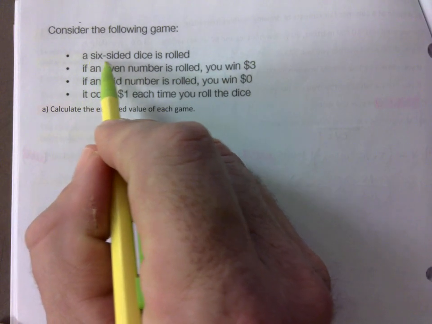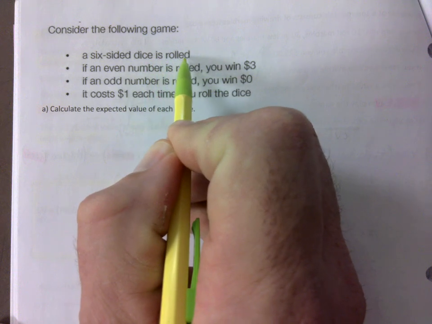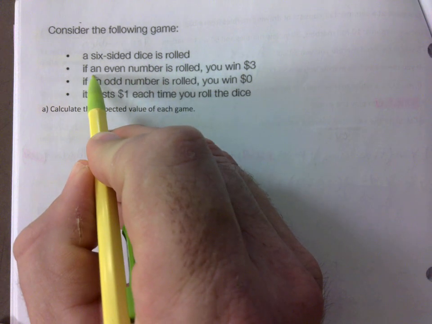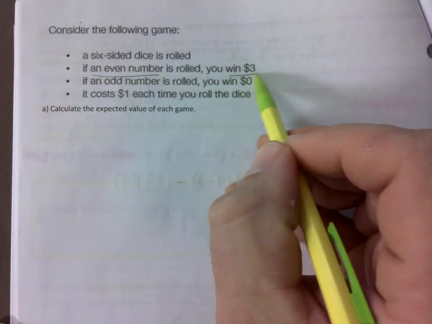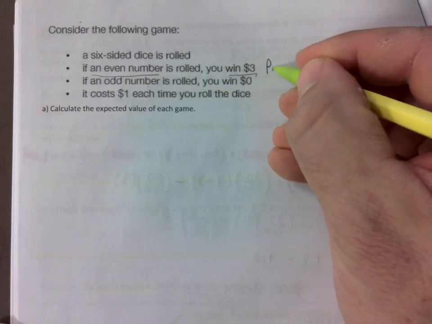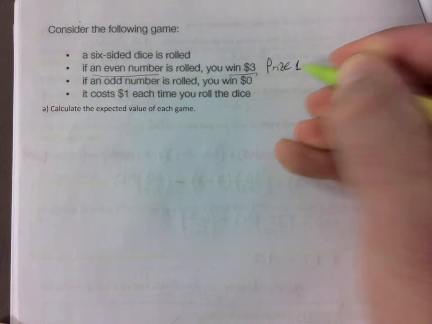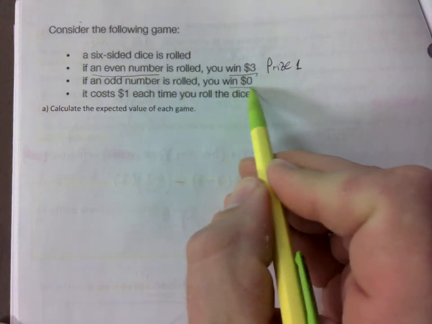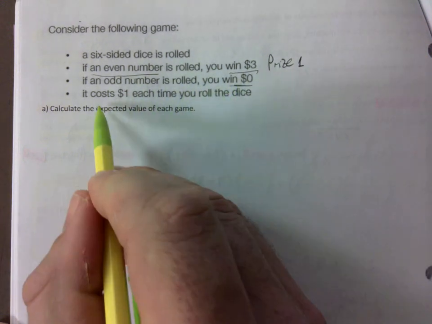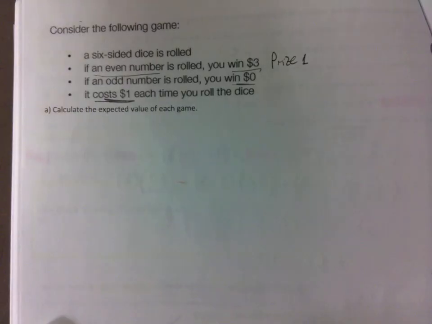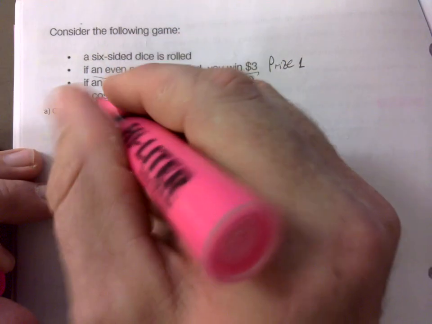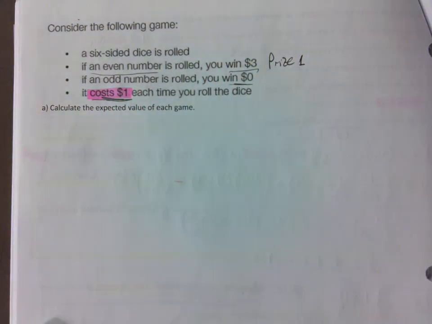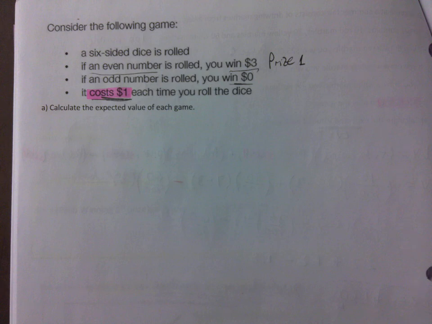71. Consider the following game. A 6-sided die is rolled. If you get an even number, you win $3. Okay, this is prize 1, let's say. If an odd number is rolled, you win nothing. It costs $1 to play. This one I always like to highlight, right? It costs $1 to play each time you roll.